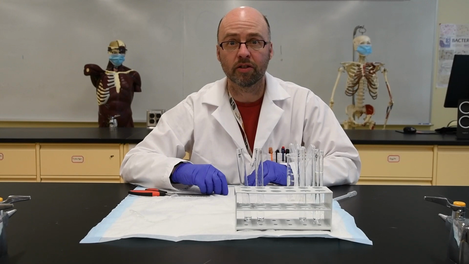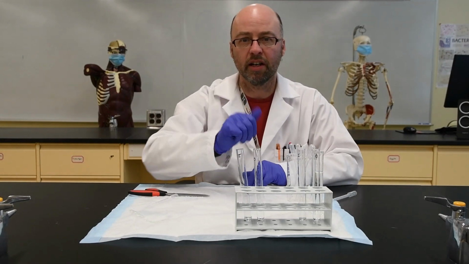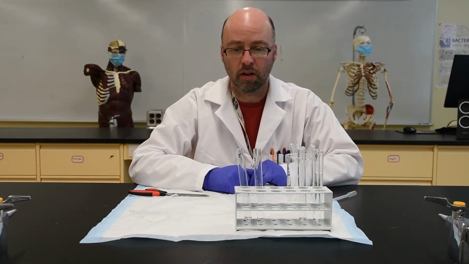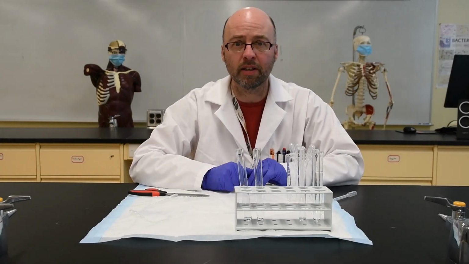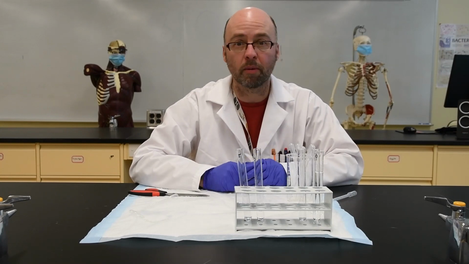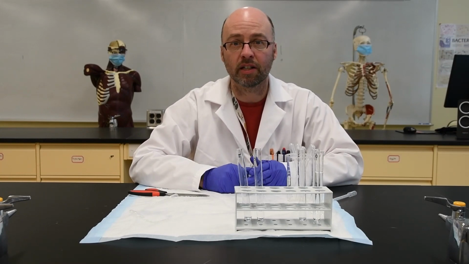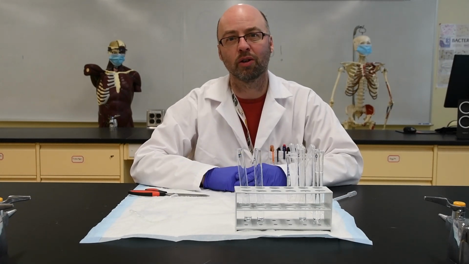So now all I have to do is add the iodine to the first two tubes to test for starch, and then add the Benedict's solution to the second two tubes and warm them up in a water bath to test for glucose. I'm not going to show you the results.